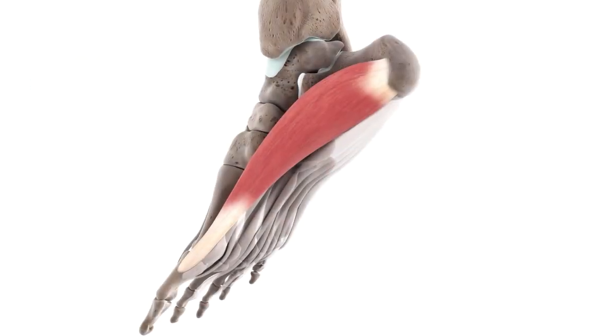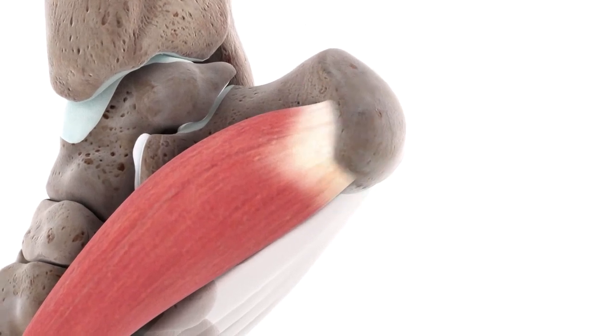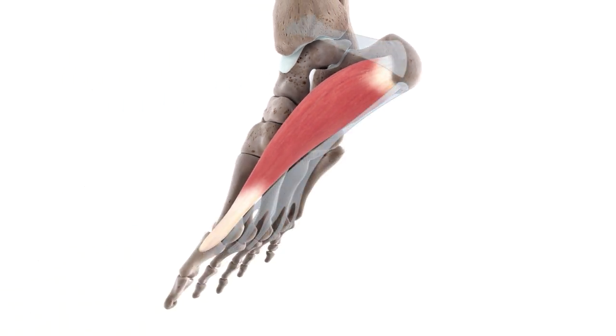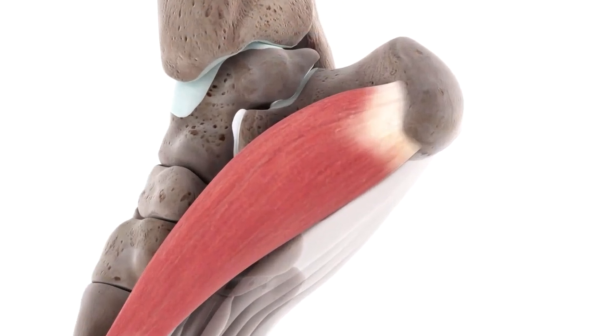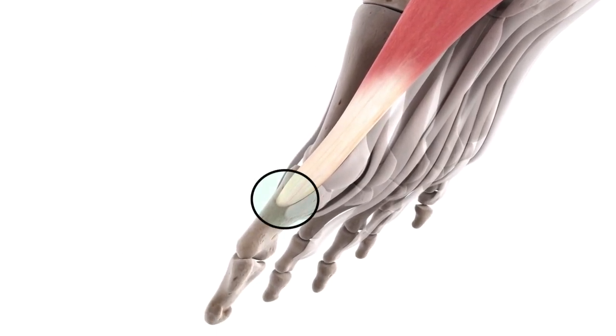The Abductor Hallucis has its origin, or proximal attachment, at the medial process of the calcaneal tuberosity right here. It also finds its origin on some other soft tissues of the foot, such as the flexor retinaculum and plantar aponeurosis. Its long muscular belly courses along the medial aspect of the foot, eventually tapering off to insert at the base of the proximal phalanx of the hallux or big toe.